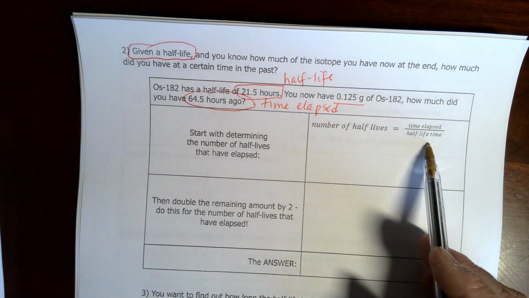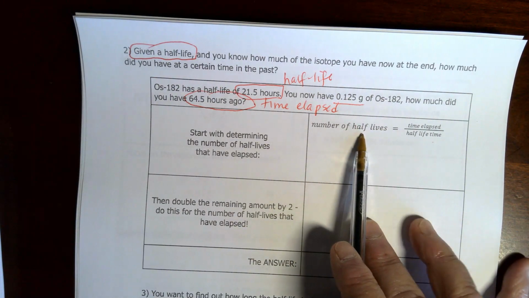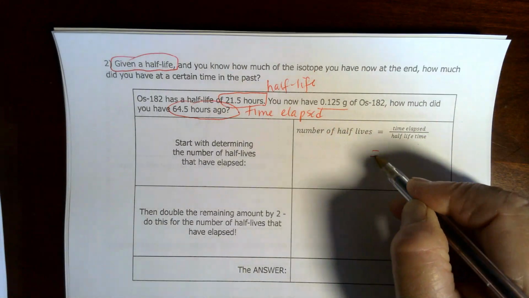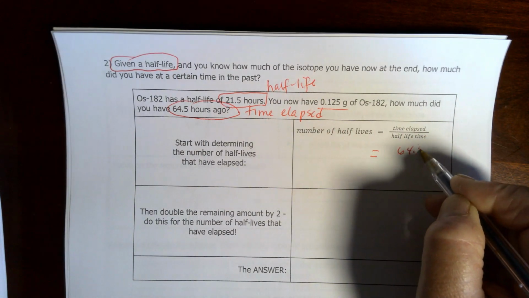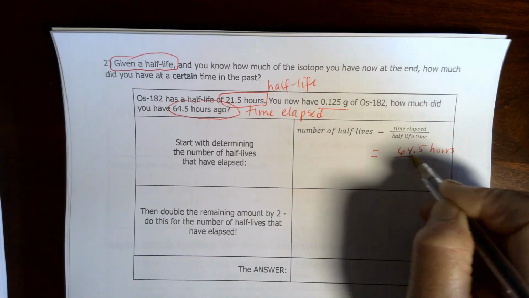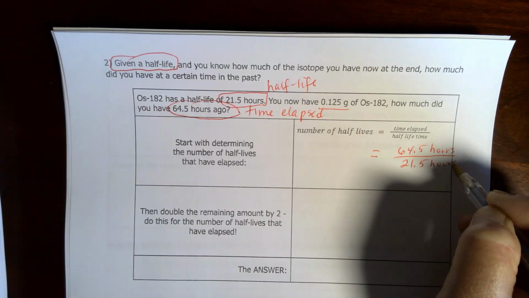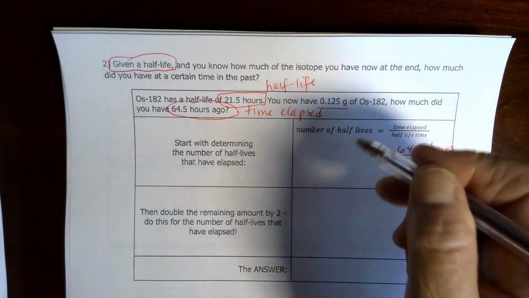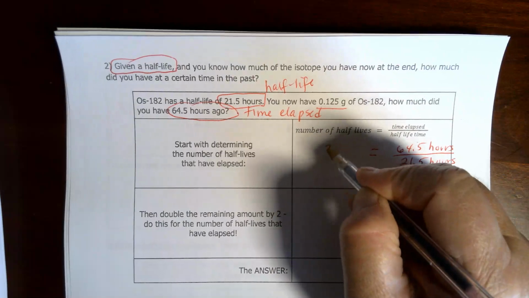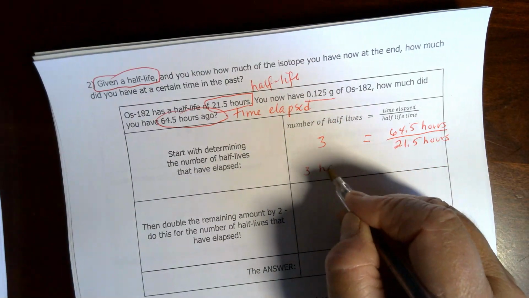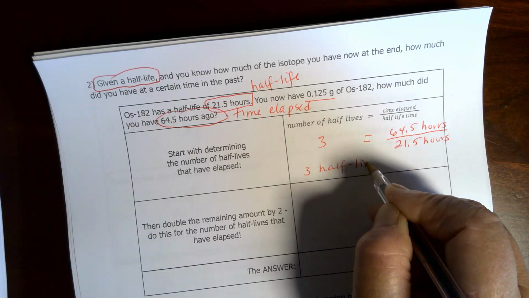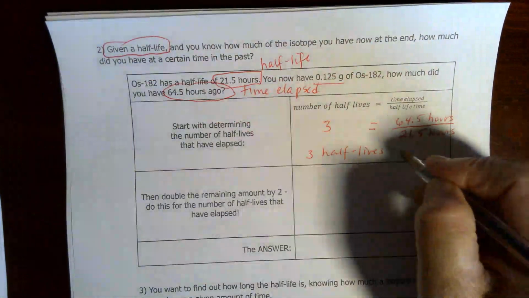We're going to start with this equation to figure out the number of half-lives. Right? So the time elapsed is 64.5 hours. The half-life of 21.5 hours. Putting that into a calculator, lo and behold, that is 3. So 3 half-lives ago.